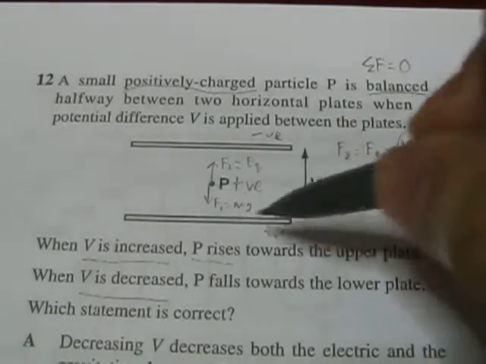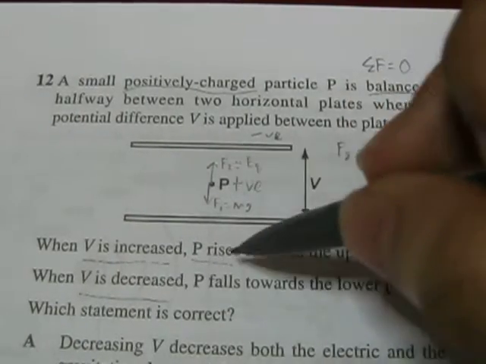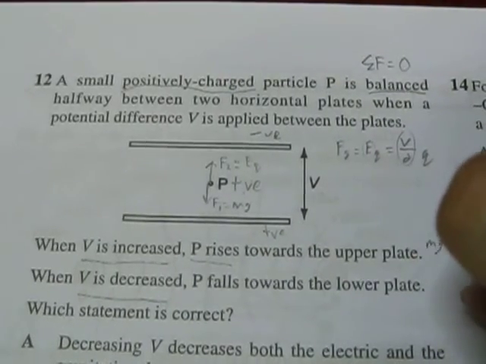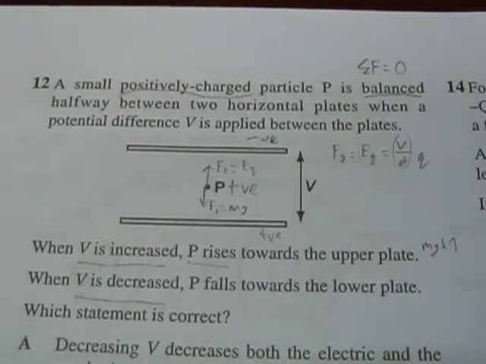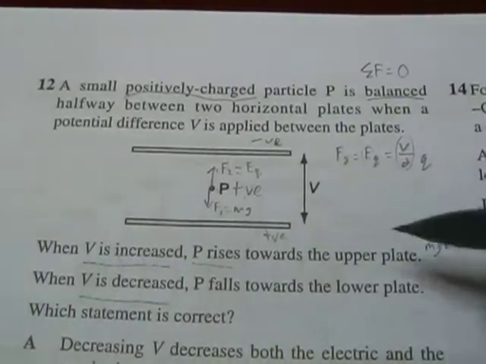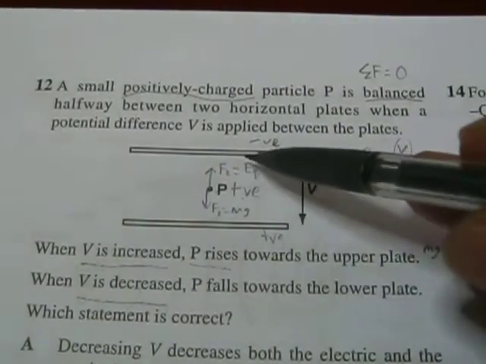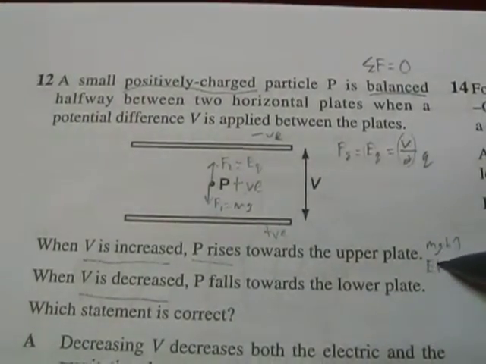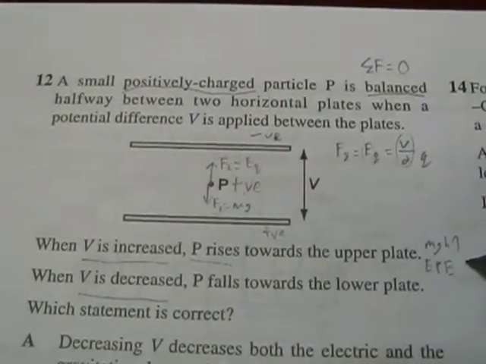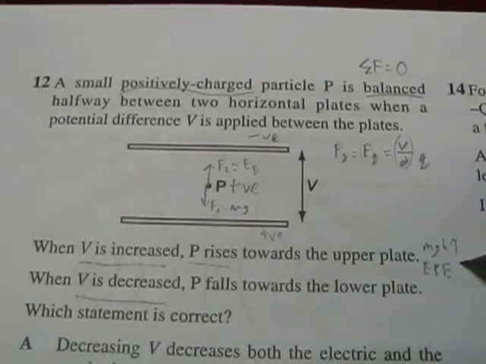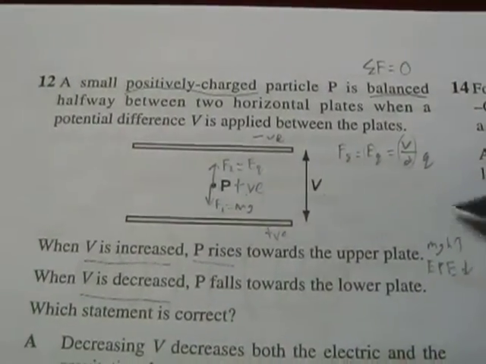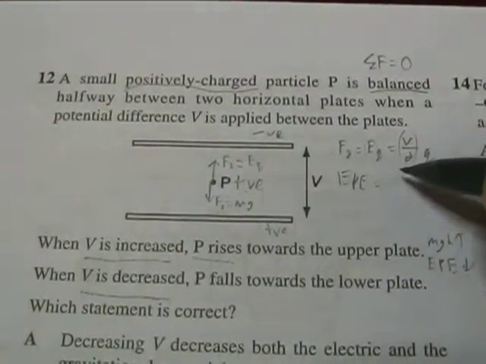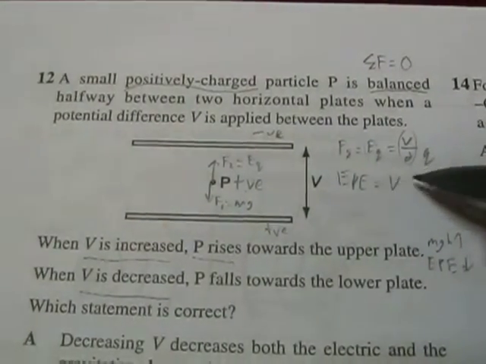What happens when P rises? This means your mgh increases. If P moves to the more negative plate, the electric potential energy must decrease. Why is that so? Because EPE, electric potential energy, is given by VQ.